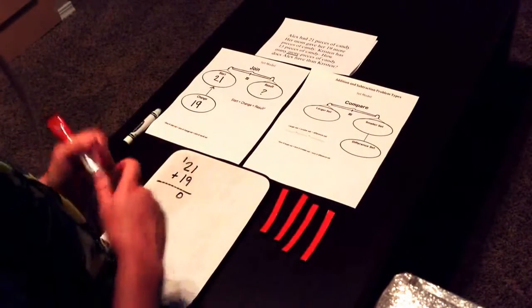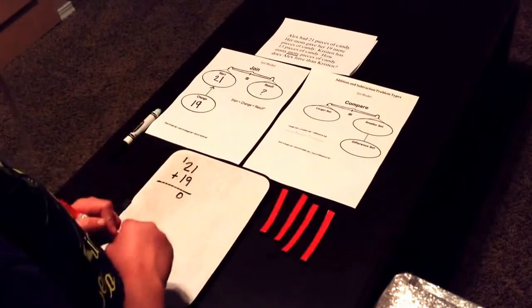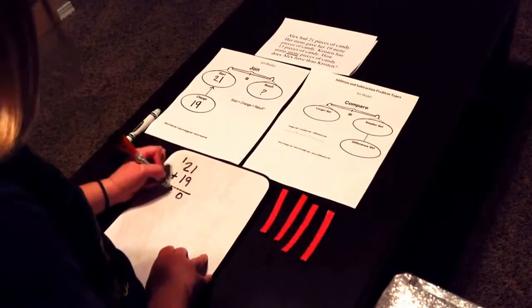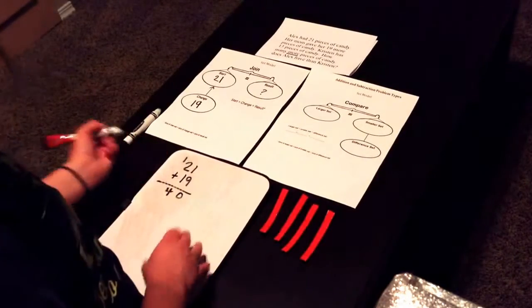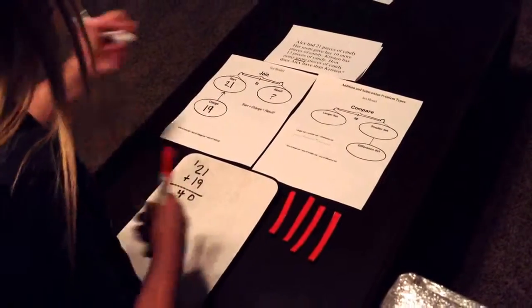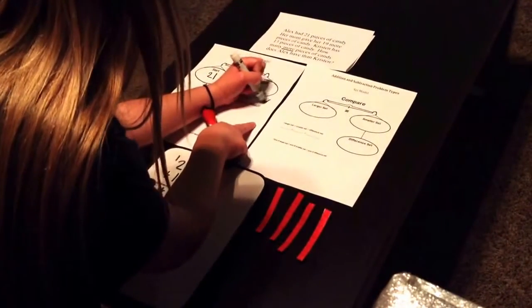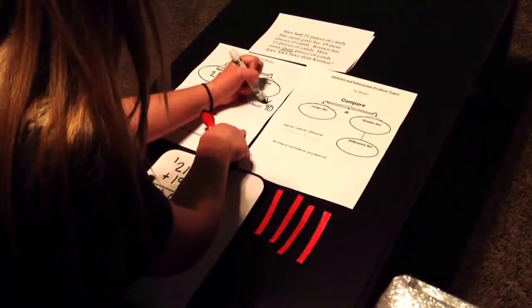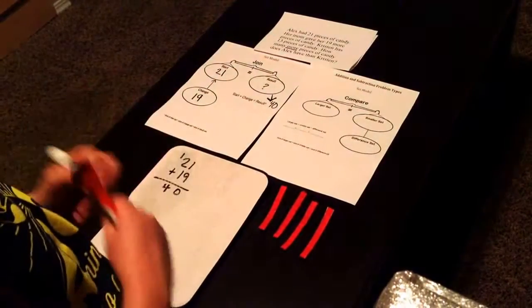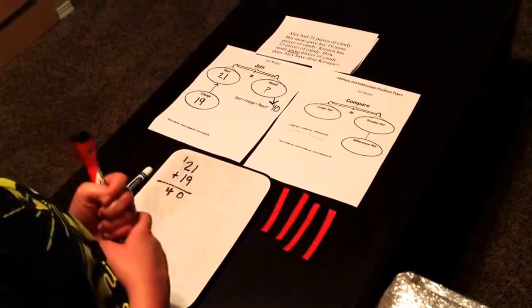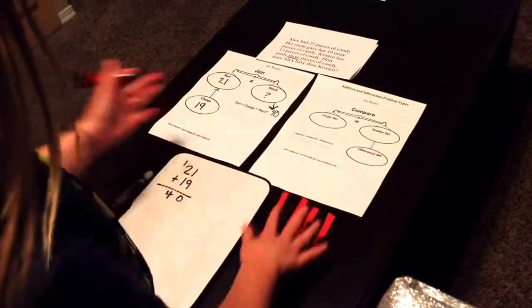That's what we showed. Now we need to add in our tens place. 1 plus 2 plus 1. That equals 4 if you add those together. And we get 40 in all. So 21 plus 19 equals 40. I'm going to write that over here. Our result equals 40. So that was for our join problem. Now we're going to move into our compare problem.